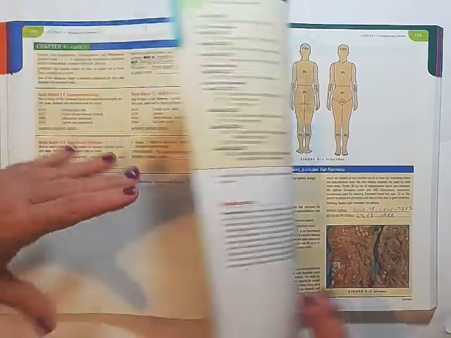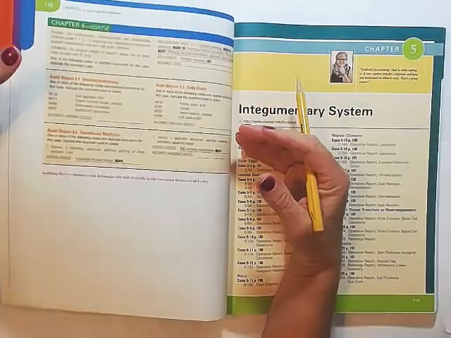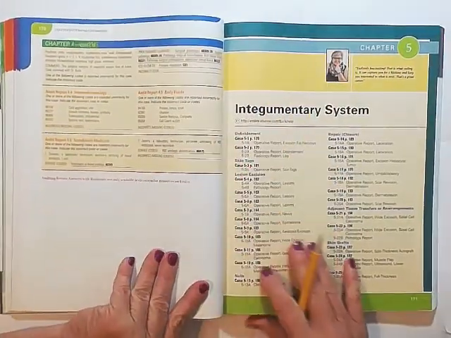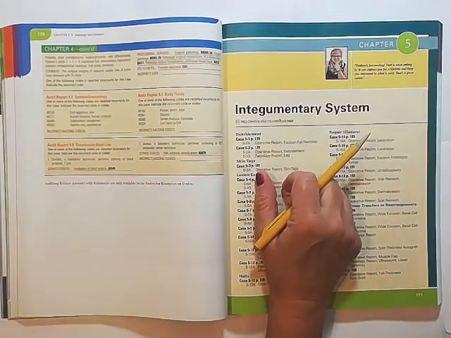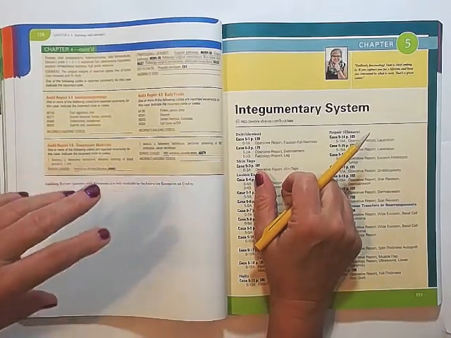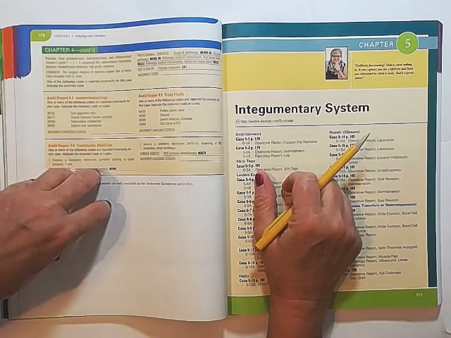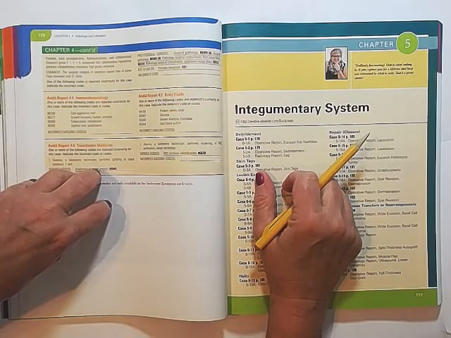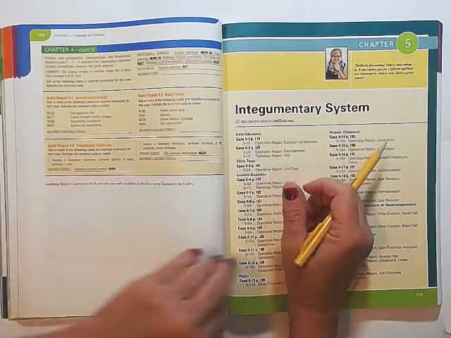Okay, so here we are, chapter 5. This is in the next step, advanced coding. Again, in every video, I pretty much say how important it is to get through this book. Chances are, working through these cases is not necessarily going to teach you a whole lot of new things. What it's going to do is take the basic knowledge that you have and build on it. And you've got to have more than a basic knowledge in order to pass that board.